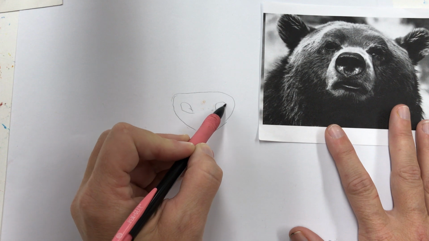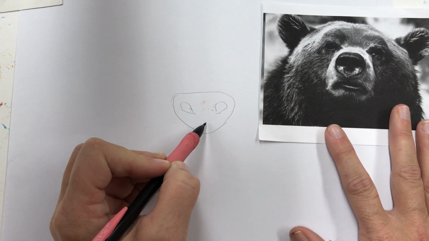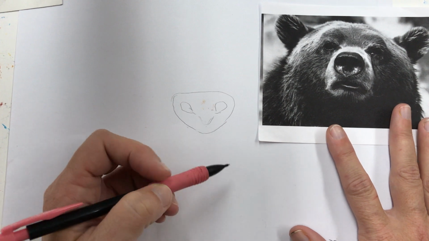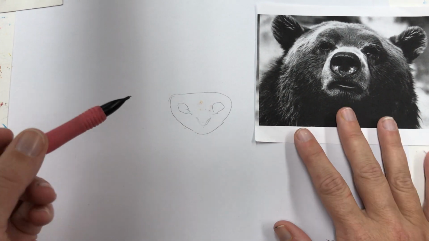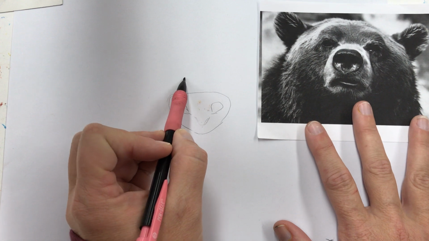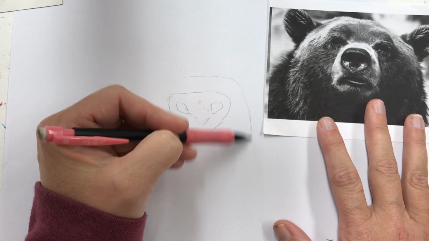Now some of the times when the pictures are a little harder to see, that's why sometimes if you do it on Google search or something, you can always enlarge it on the screen. It's a little bit easier. So there I have the nose, and then I'm going to do the snout.